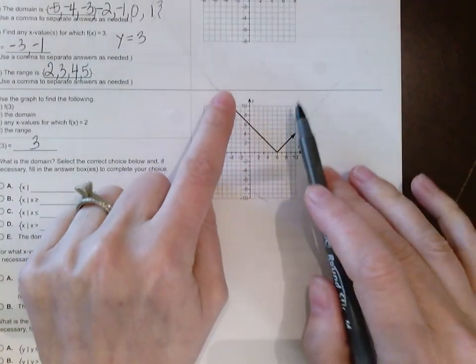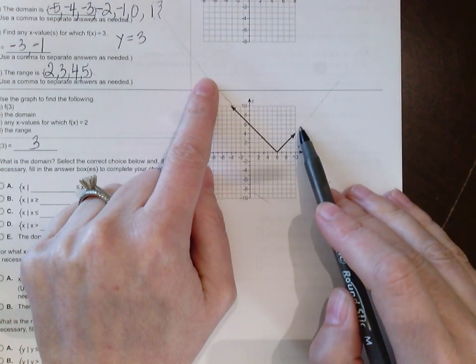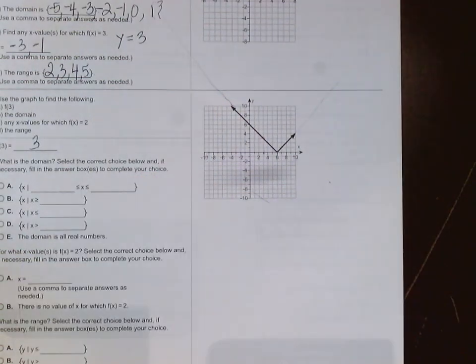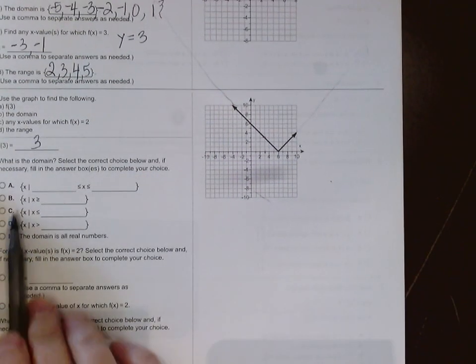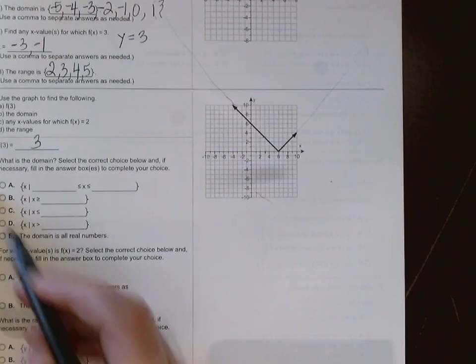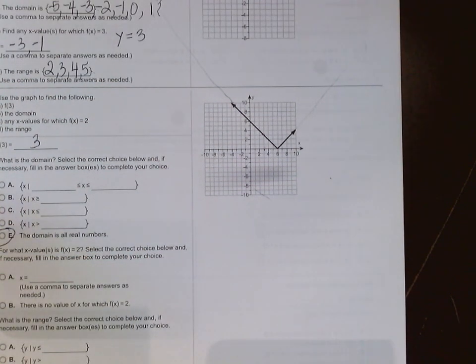It's not ever going to stop. It's going to continually go from here all the way to the right forever, and here all the way to the left forever, which means it's not in between anything. It's not greater than or less than anything. The domain is all real numbers. It's going to continually go forever all the way to the left side of the x-axis and the right side of the x-axis.